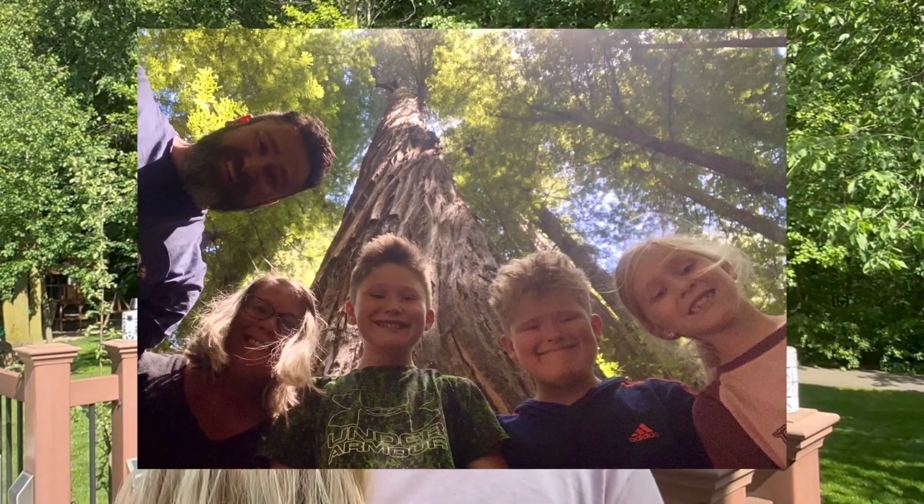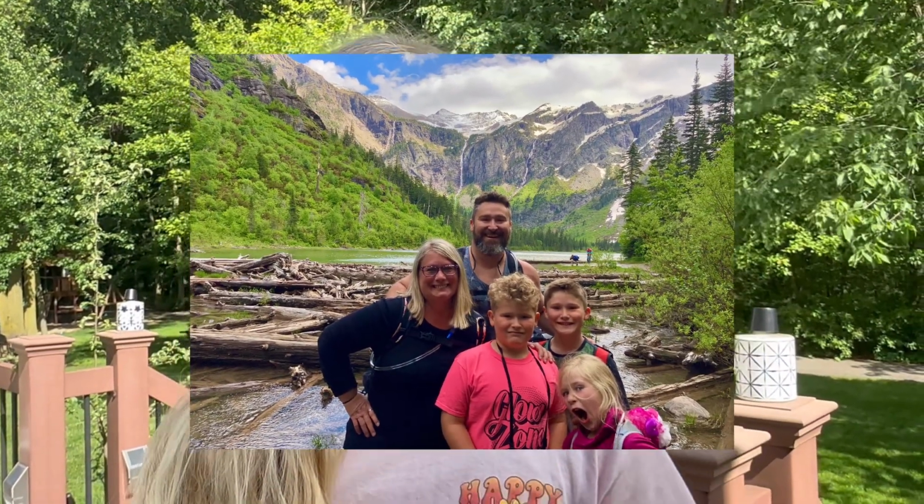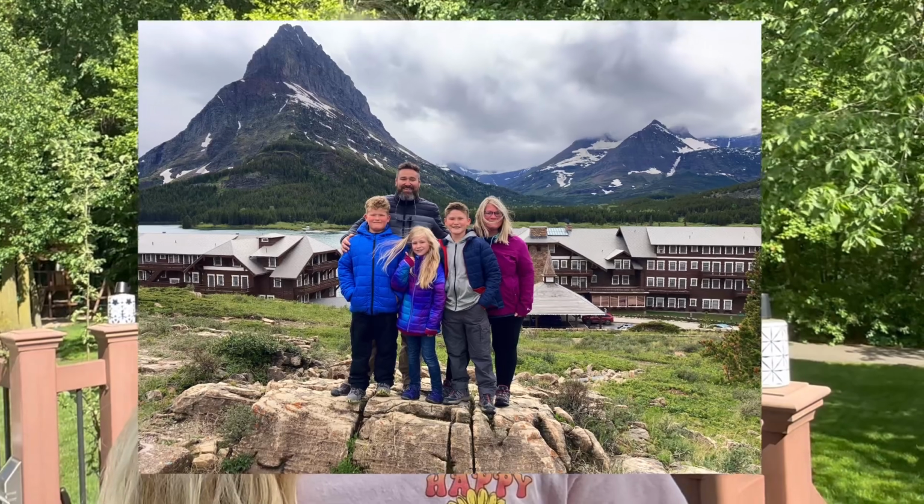Which was your favorite? Redwoods National Park, because the trees were so tall and they were so beautiful. Do you have a second favorite national park we've gone to? Probably Glacier. Why Glacier National Park? It was just such a beautiful sight to see, and everything was just so pretty, and I loved it.